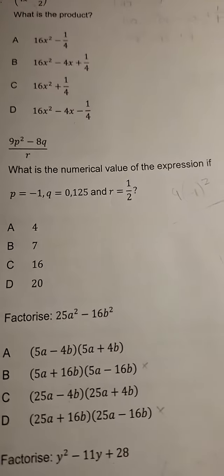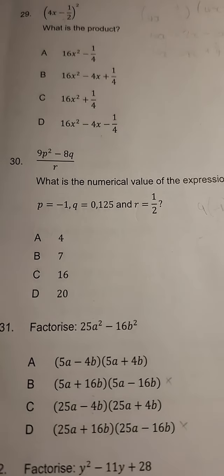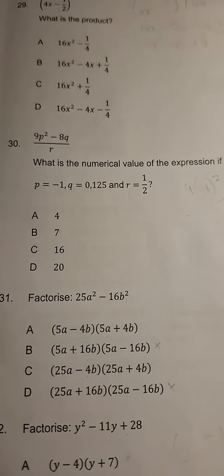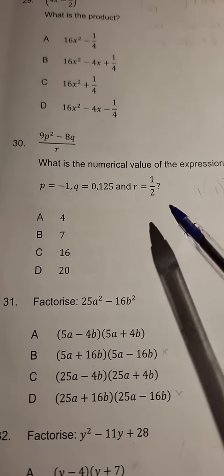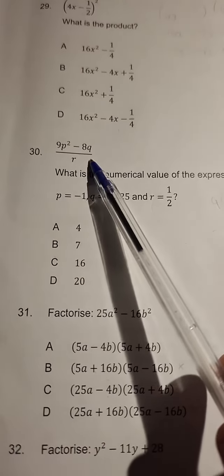But you cannot limit yourself to these ones and think, that's probably what's going to come out. It may or may not come out. But at the end of the day, we just need to make sure that we revise our year's work for paper 1. Okay, so 9p squared minus 8q over r.